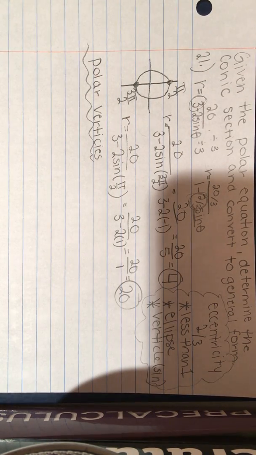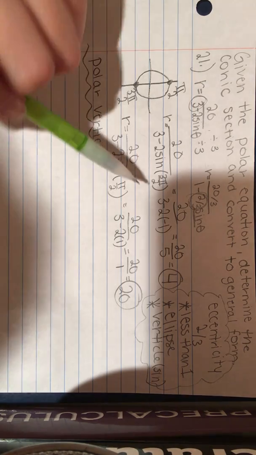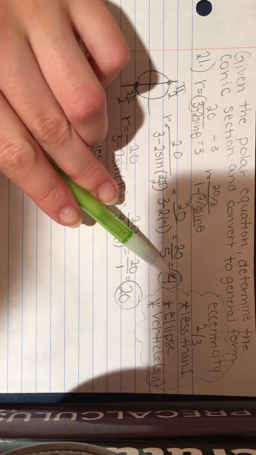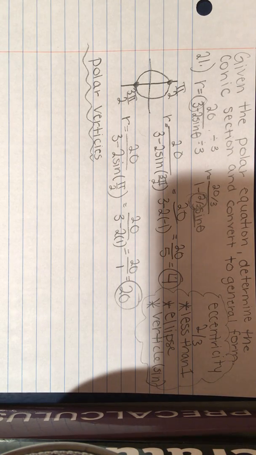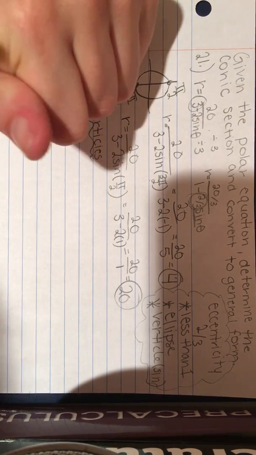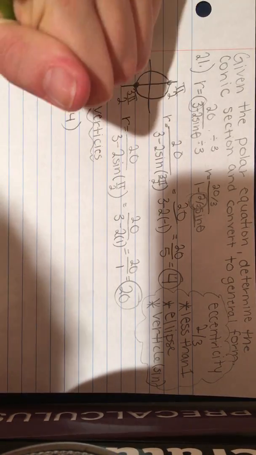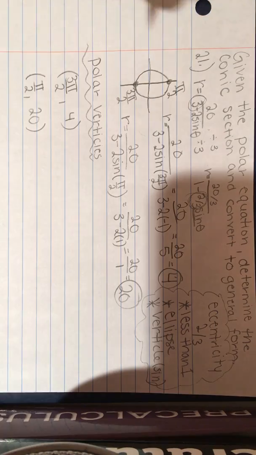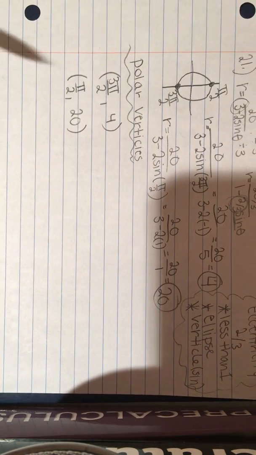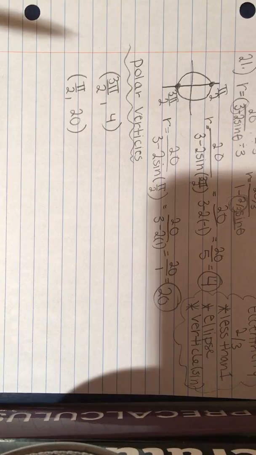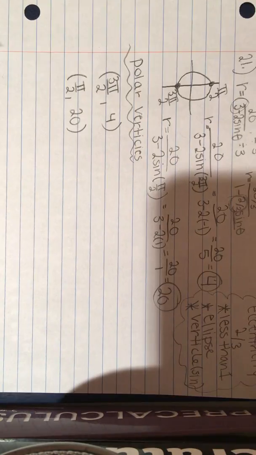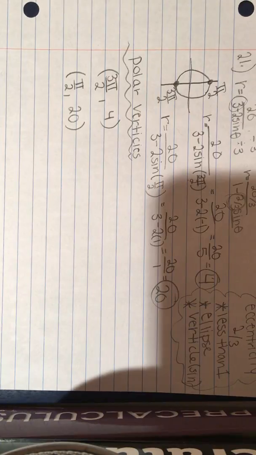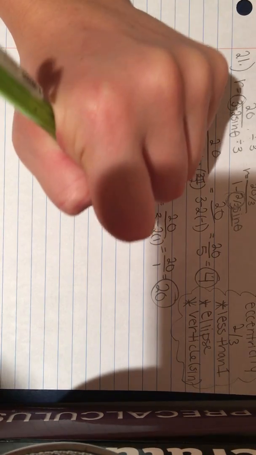Now, in order to form your polar vertices, you're going to take this number and this number and just write them in a parenthesis, just like you would a polar coordinate. And make sure when you write these, you write the radian before the number, not the number before the radian. That's a mistake you can make because these are polar vertices. If you were to graph these, they would be graphed on a polar graph, which leads me into my next step.